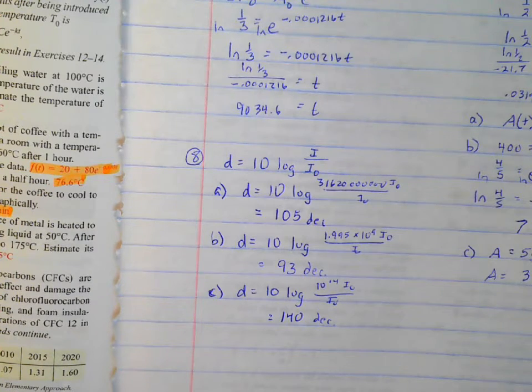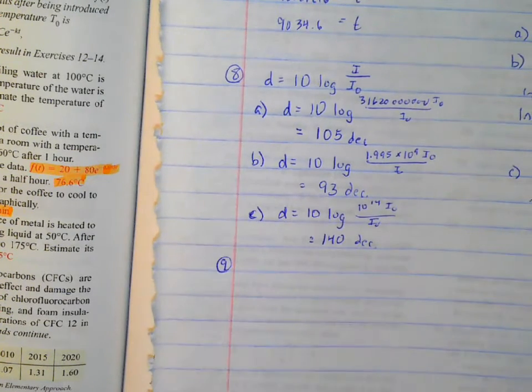Number 9, we're talking about earthquakes here.